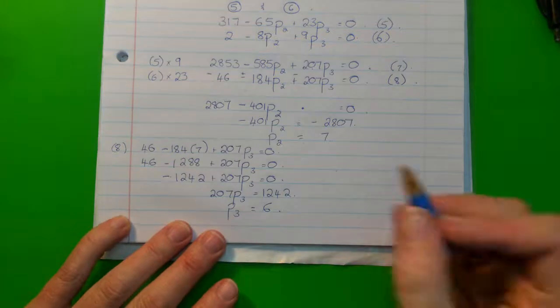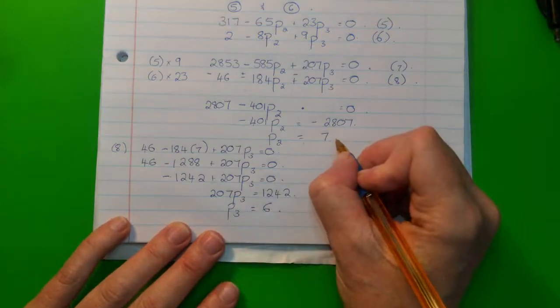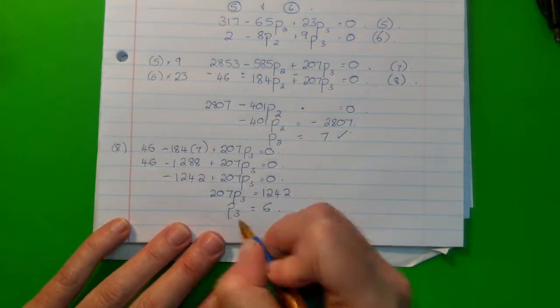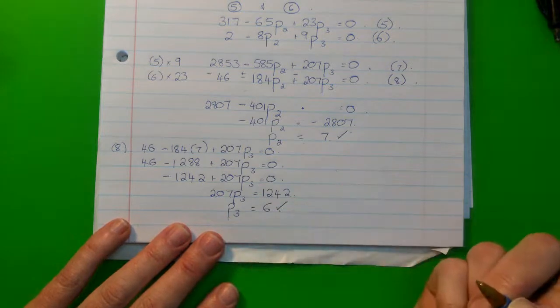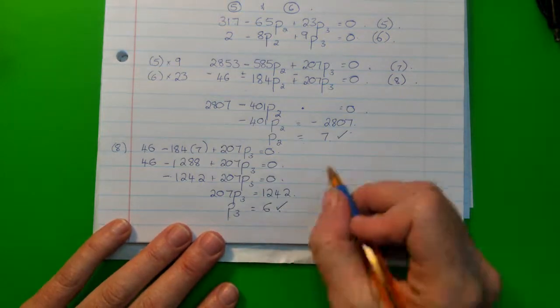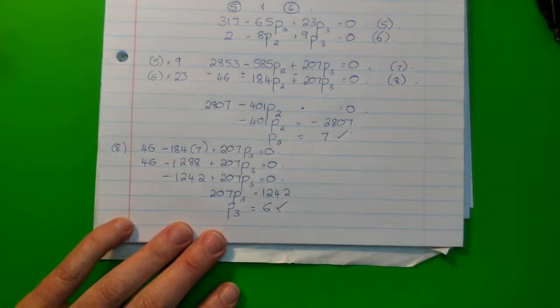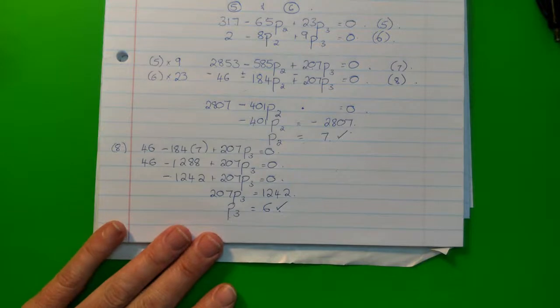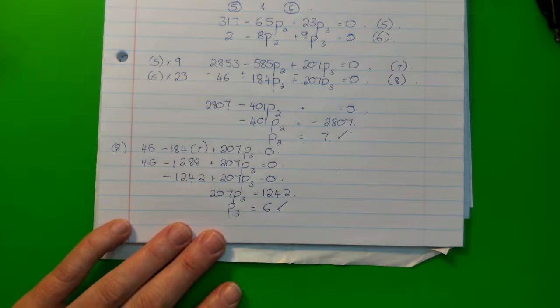Alright, so now we have P2 equal to 7, we've got P3 equal to 6, and all that remains is to solve for P1, and to do this we can go back to any of our original equations 1, 2 or 3 and substitute in for P2 and P3 and then solve for P1.